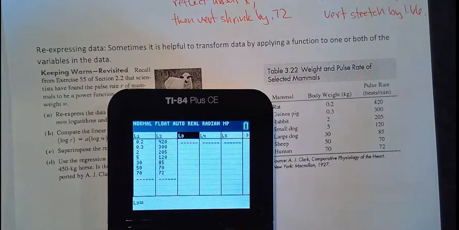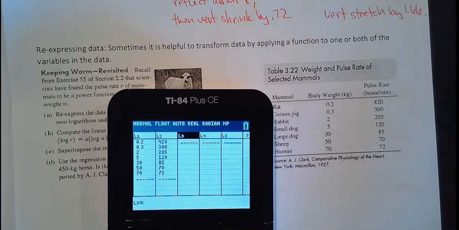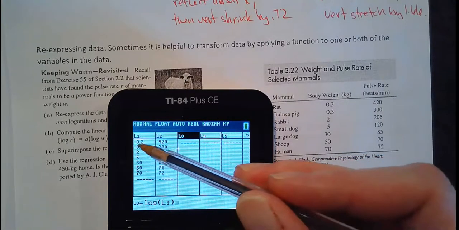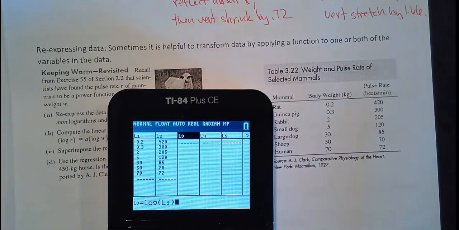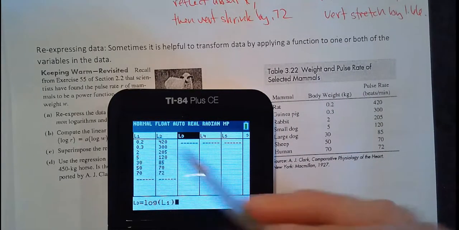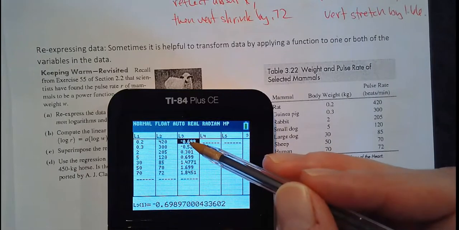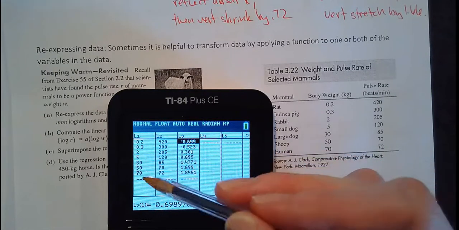And kind of the fast way of doing that, make sure your cursor is in L3, and I'm going to push log, and then I want to do the log of the whole first, so I'm going to do second L1. What this is going to do is every spot, it's going to take the log of whatever is in L1 and put the answer here. So think of it as an Excel document. So it's like recalling back to this, and it's going to do an operation on that. So it did the log of 0.2 and got negative 0.699, took the log of 2 and got 0.301, and so on.